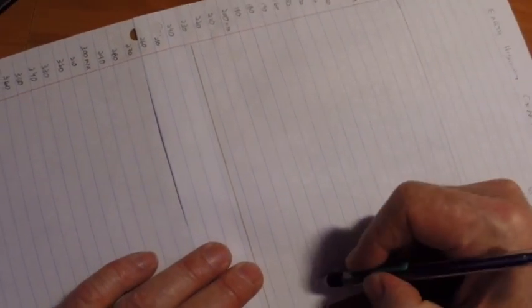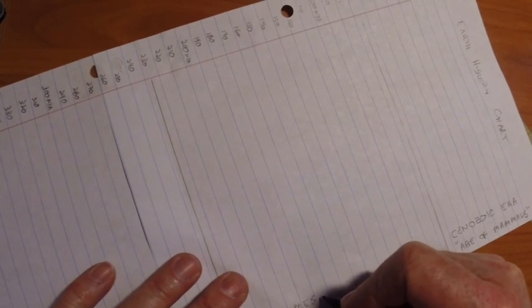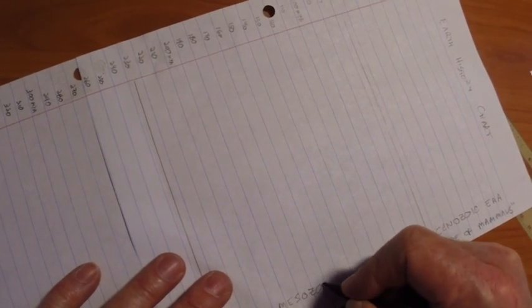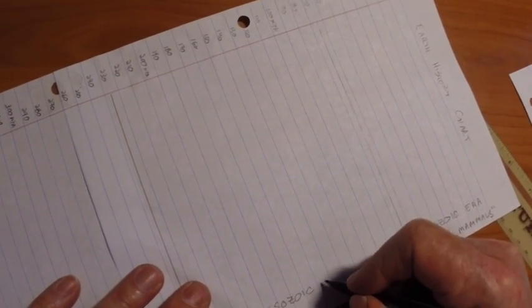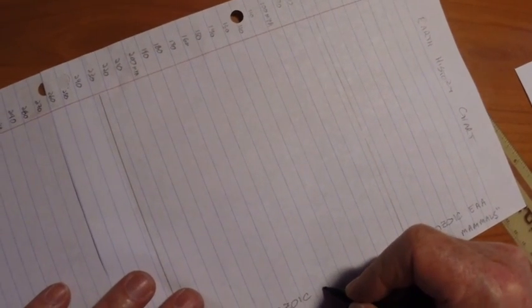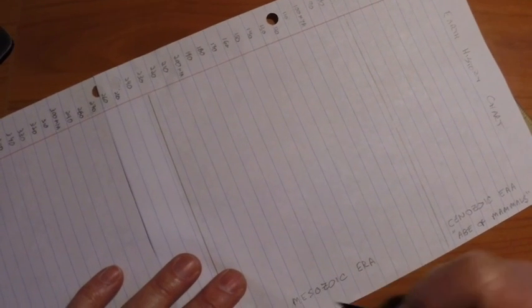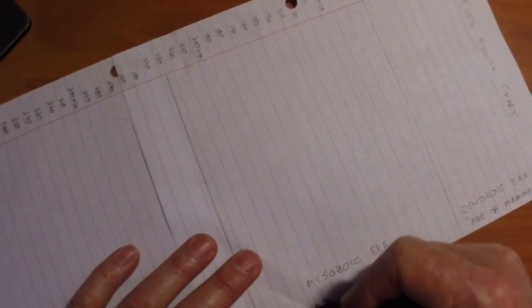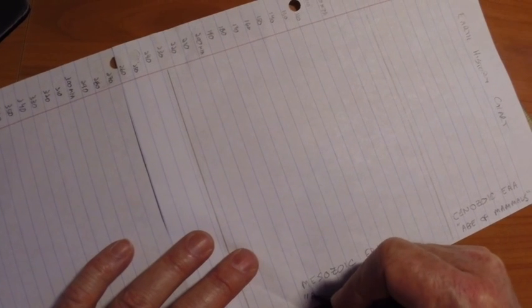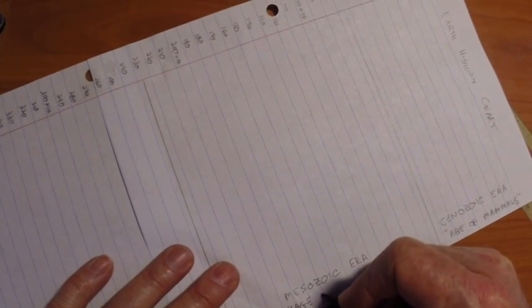We're going to do the same thing over here. Dinosaur time is called the Mesozoic era. It'd be really good if you had a pencil with an eraser too, because you probably will want to make some changes. The Mesozoic era, and what these words come from, zo means animal, so meso is middle, so these are the middle animals, or this is the age of reptiles.